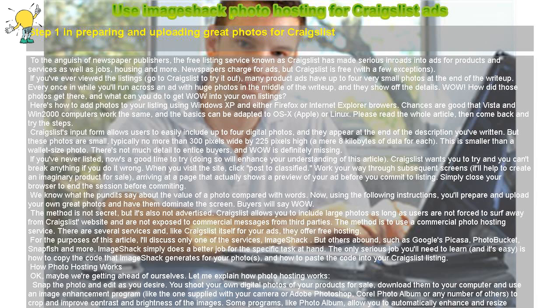Many product ads have up to 4 very small photos at the end of the write-up. Every once in a while you'll run across an ad with huge photos in the middle of the write-up, and they show off the details. Wow! How did those photos get there? And what can you do to get wow into your own listings?